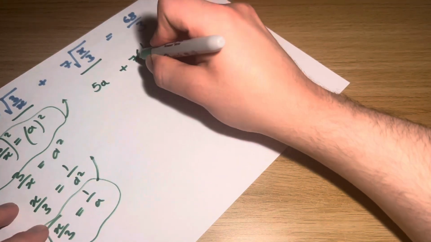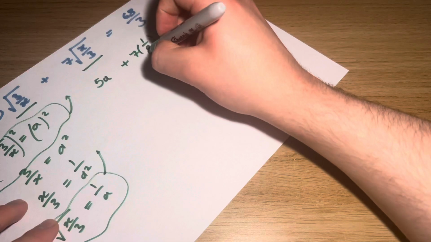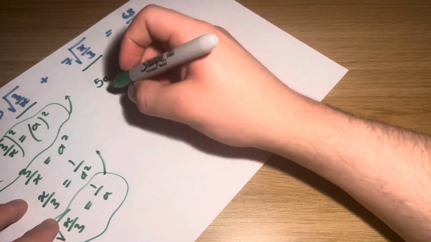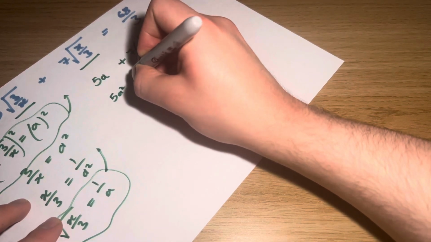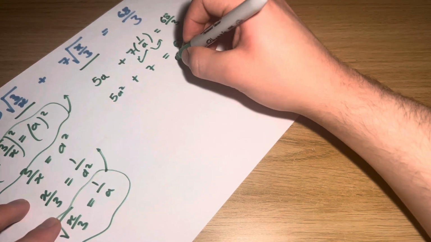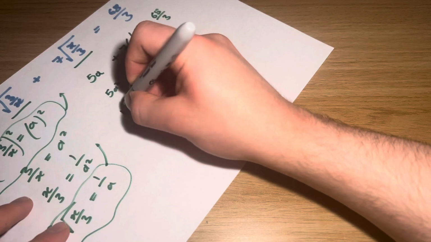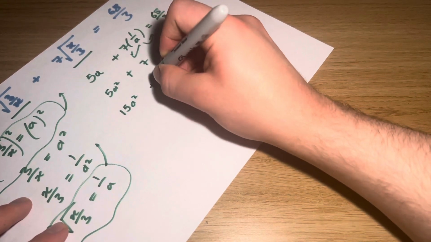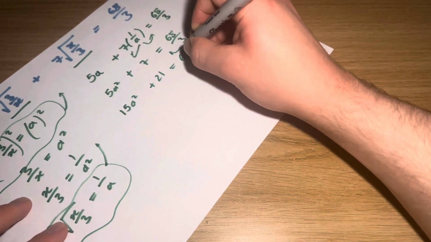Now I'm going to multiply through by a to get rid of that denominator. So I'm going to do 5a squared plus 7 equals 68a over 3, and I'm also going to multiply through by 3 as well. So I'm going to have 15a squared plus 21 equals 68a.